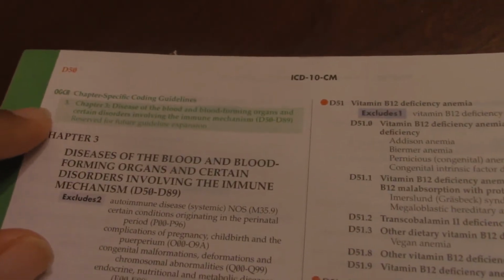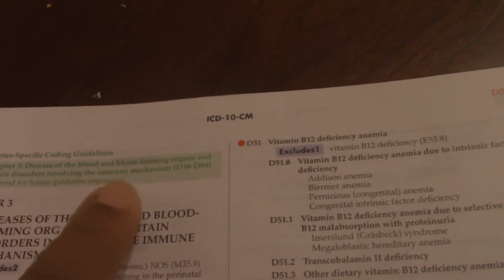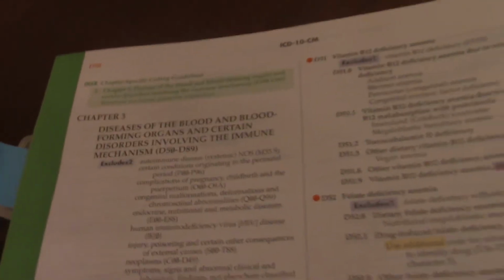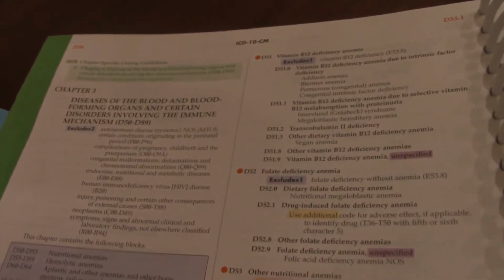Chapter 3 has a small little blurb right at the top before you go into it, and it's specifically relating to the diseases of the blood and blood forming organs. So you won't have to worry about it for most sections, but it's still a good habit to develop to always check the corners or the beginning pages of each chapter for these green pages and green columns that give you the guidelines for that particular chapter.